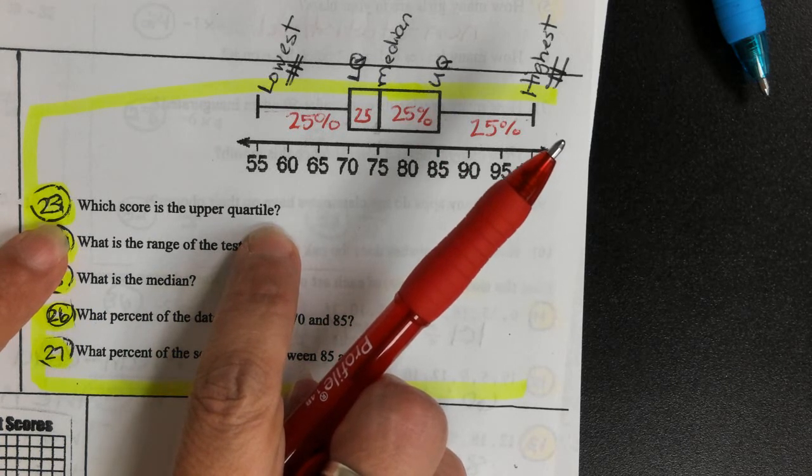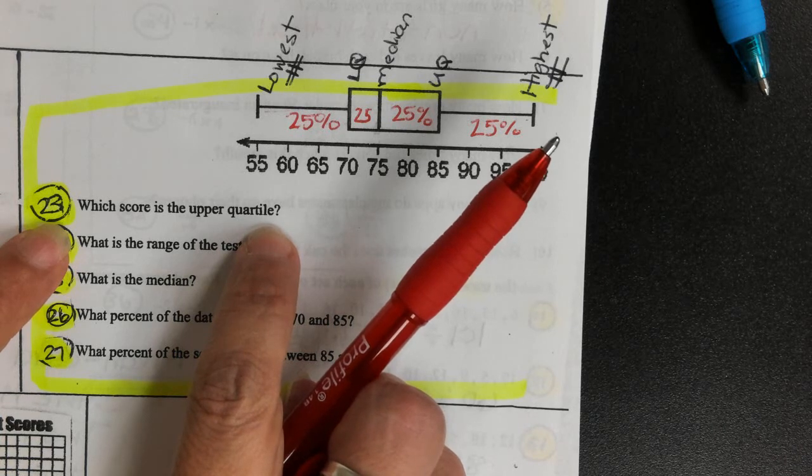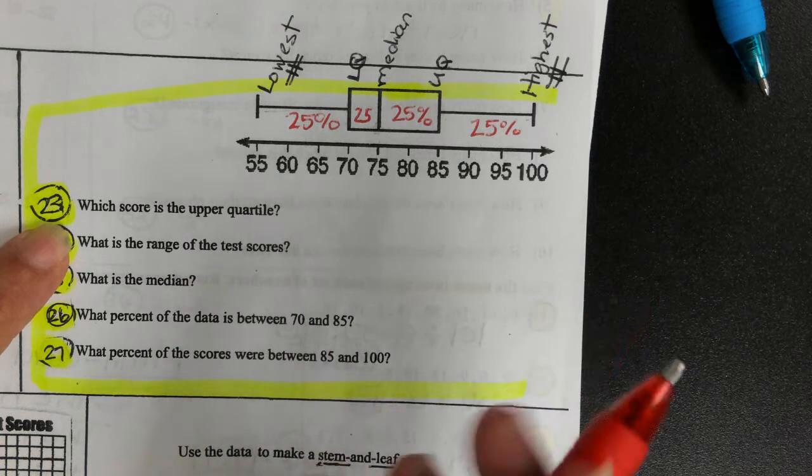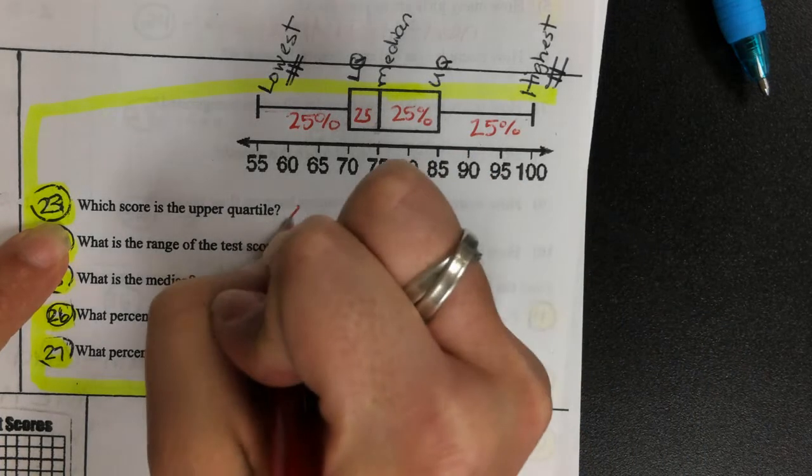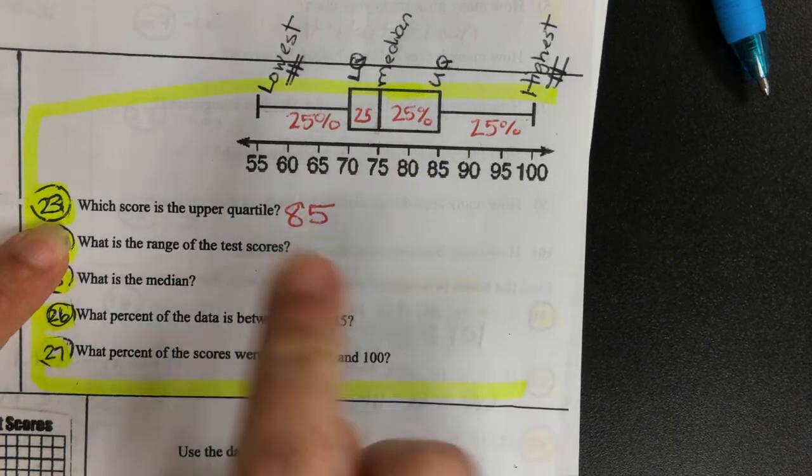Stop. I need you listening if you want to make a good grade. 85. Thank you for the ones who are listening. Yes, 85. The UQ is 85.